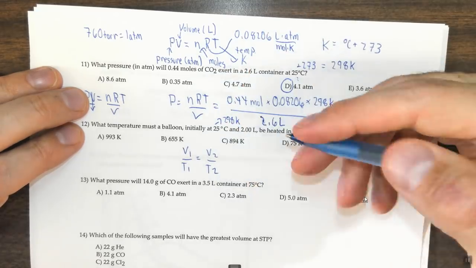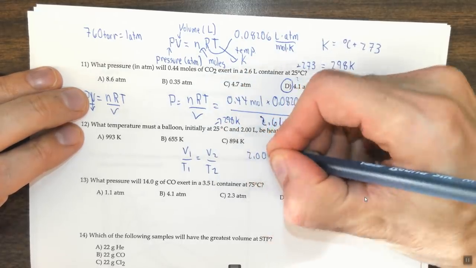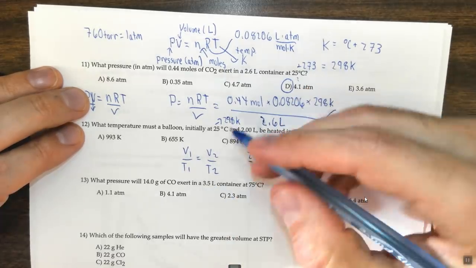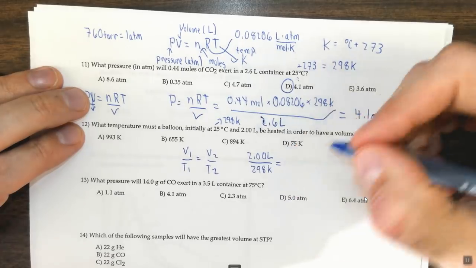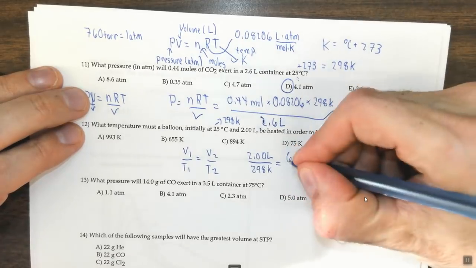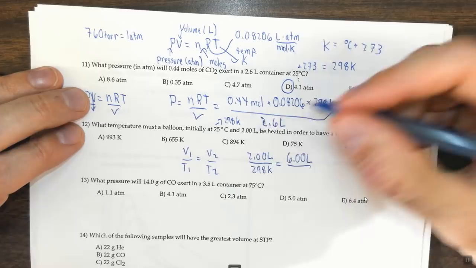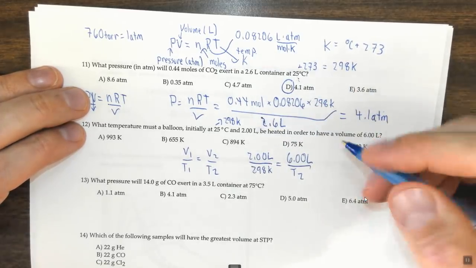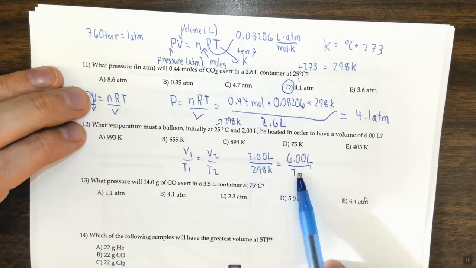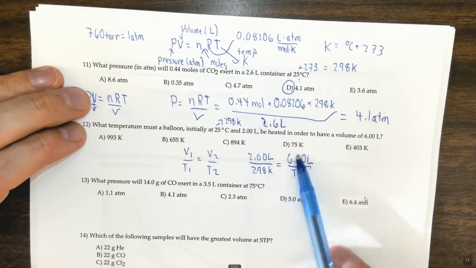All right, so what's our initial volume? Our initial volume is 2 liters. Our initial temperature is 298 K. Our final volume is 6 liters. And our final temperature, well, that's what we don't know, so we're going to put that in as T2. To do this, you cross multiply: 2 times T2 equals 6 times 298.